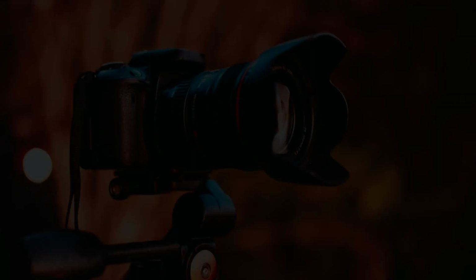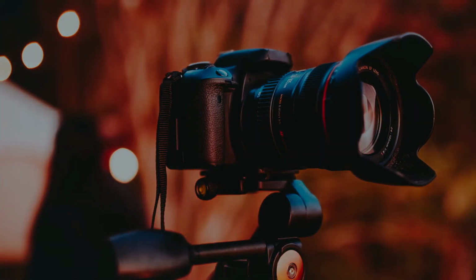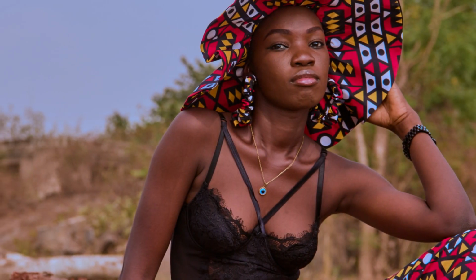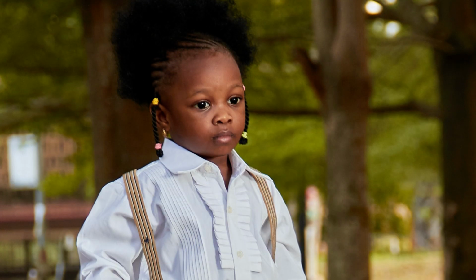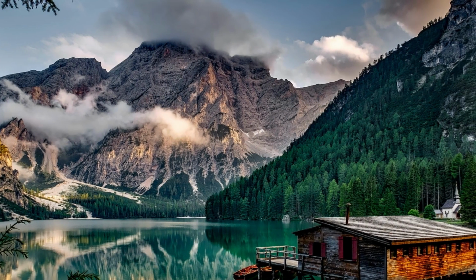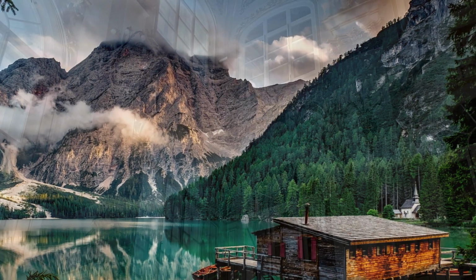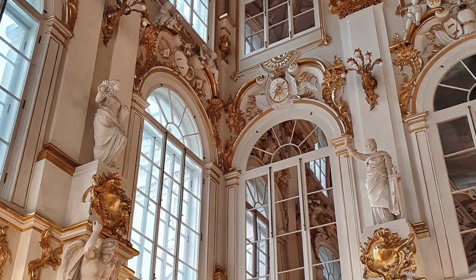So, how do you use aperture to take better photos? Well, it depends on what you are trying to achieve. If you are taking portraits, you will generally want to use a wider aperture to create a shallow depth of field and blur the background. If you are taking landscapes or architecture, you will want to use a narrower aperture to create a deep depth of field and capture everything in focus.